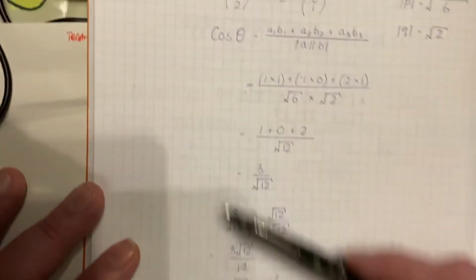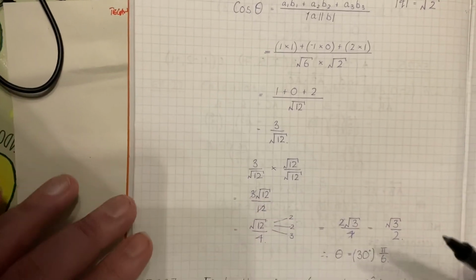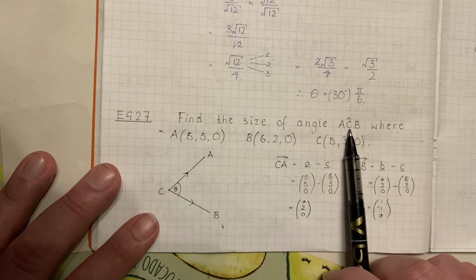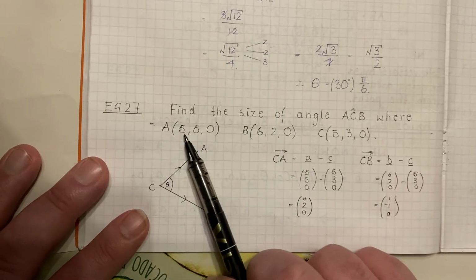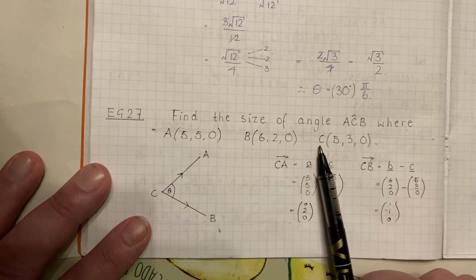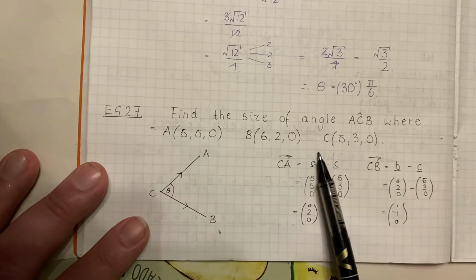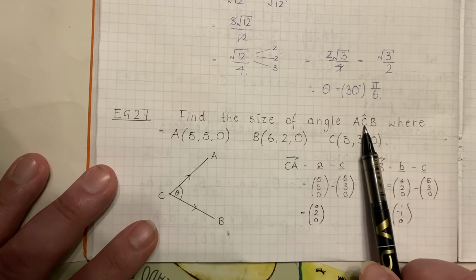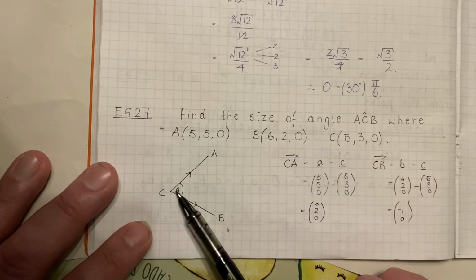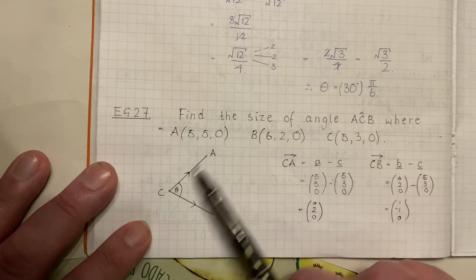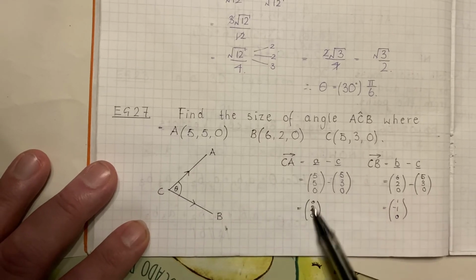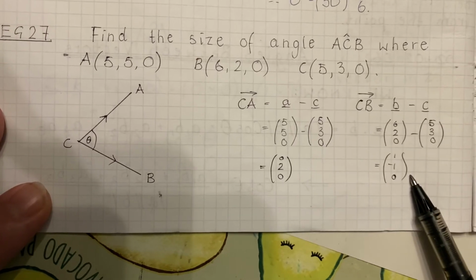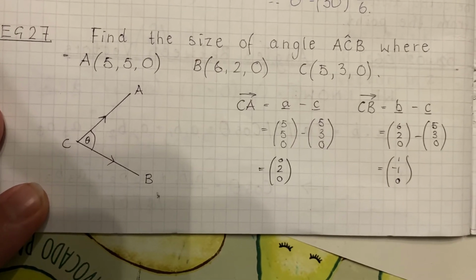A lot of the time, these will be given to you on the non-calculator paper. So in this one, find the size of the angle ACB, where we're given A, B and C. So we've got to have them both going away from the vertex of our angle, which is C. So we need CA and CB. We need them to be going away from here. So we work out CA, we work out CB, doing exactly what we've previously done.